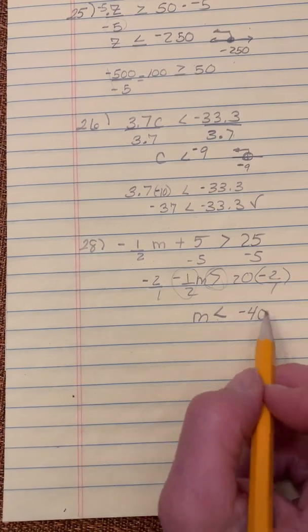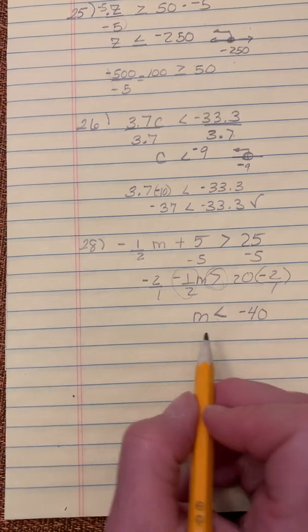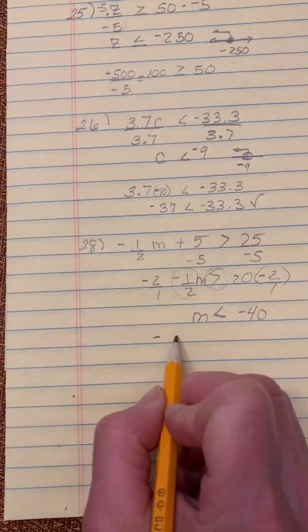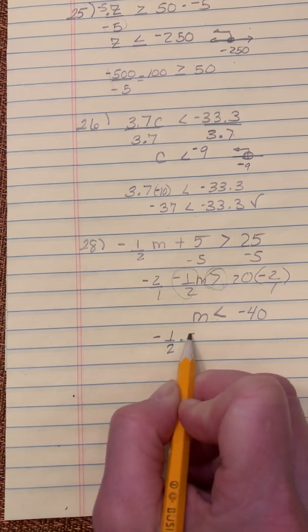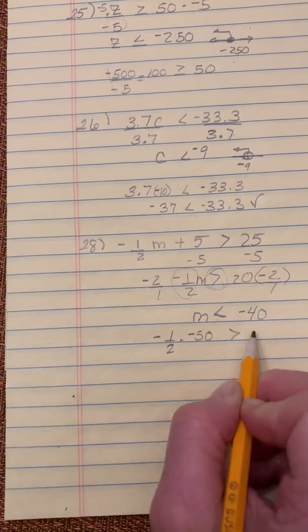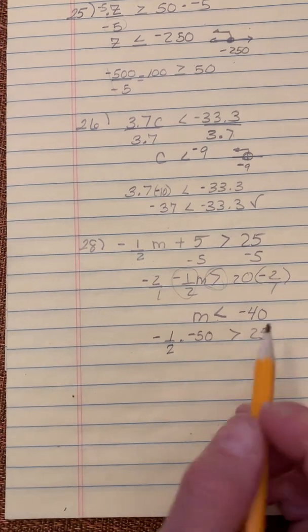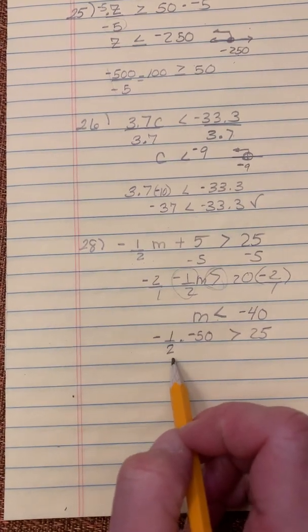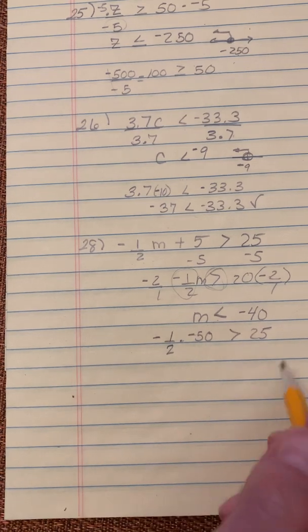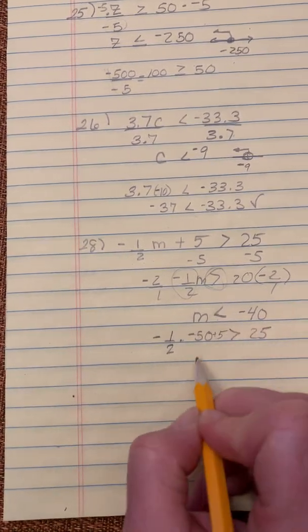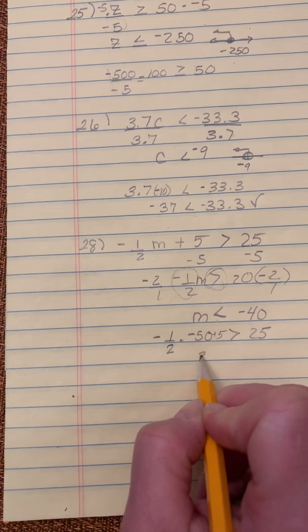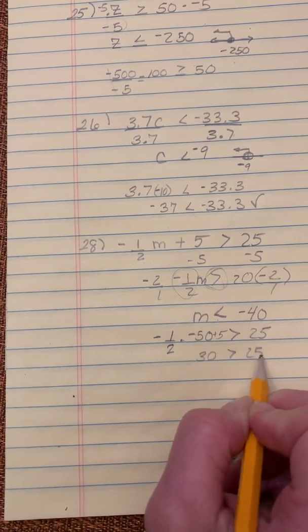Picking something less than negative 40, no, negative 50. So negative 1/2 times negative 50. So when you look at half of 50, you're going to get positive. Oh, I forgot the plus 5. So you'll have 30 is greater than 25, and it checks.